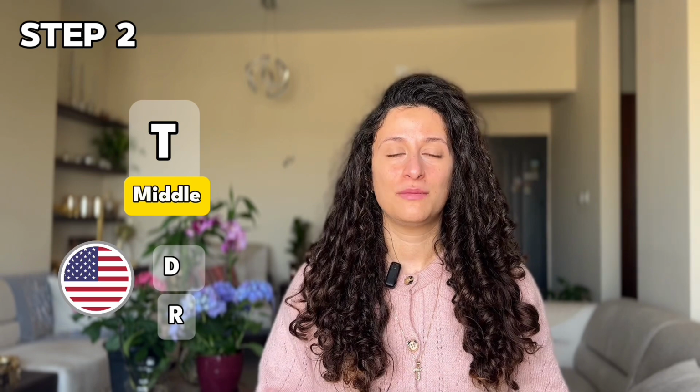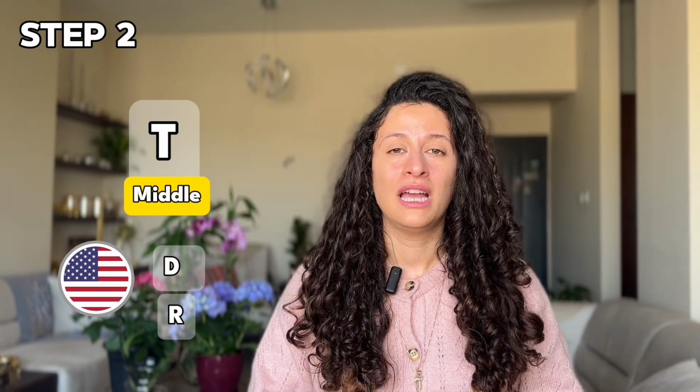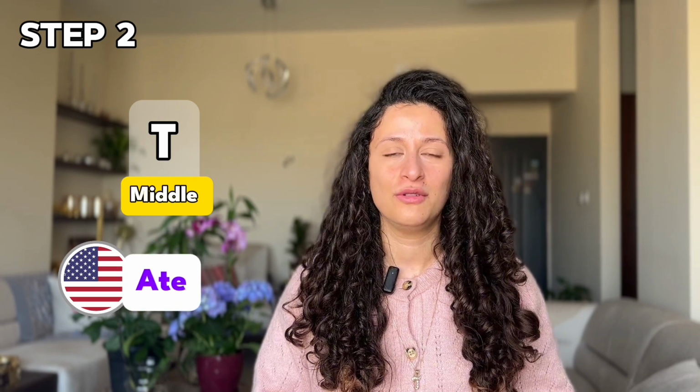Because in the American accent, they either make it into a D sound or an R sound, especially when it comes in the middle. And when it comes at the beginning, they don't emphasize it. They don't say take, they say 'take,' you know? In the middle, how do Americans pronounce it? They say 'aid,' for example. You notice? The T is not there. It's not very obvious. So this is the first thing about the T.